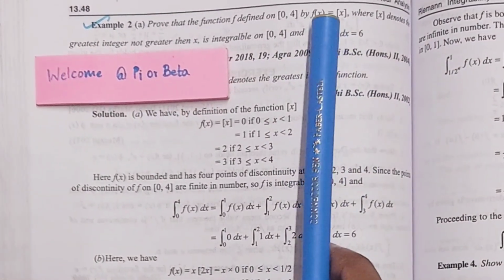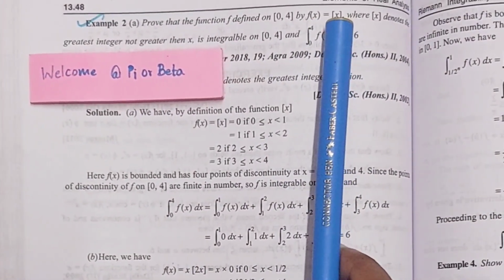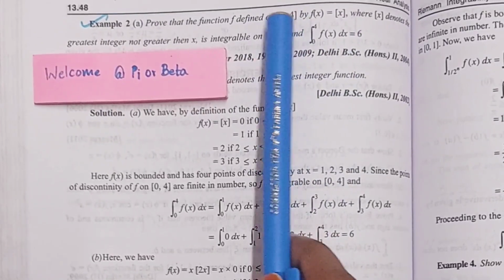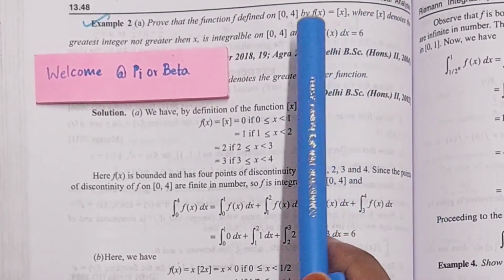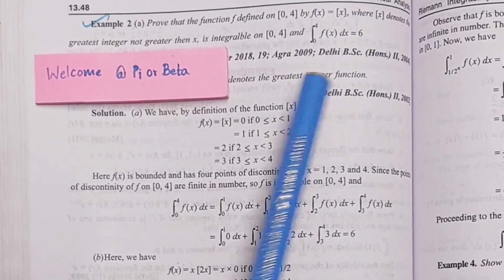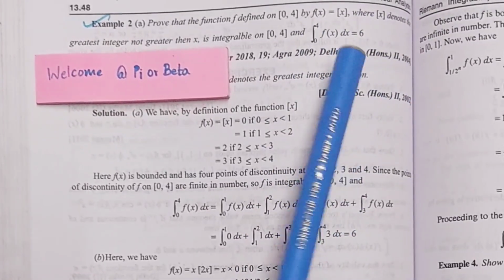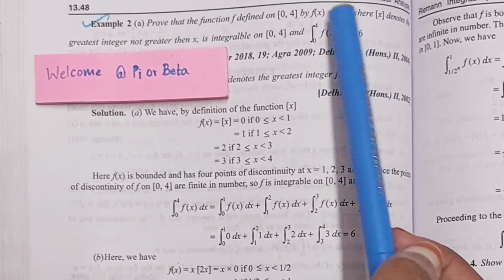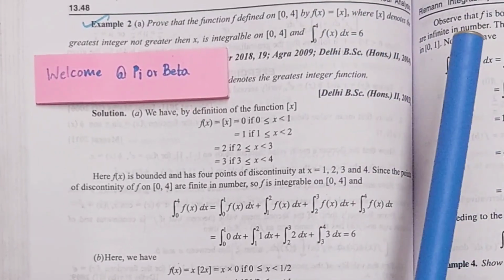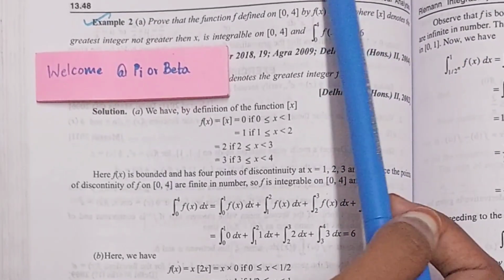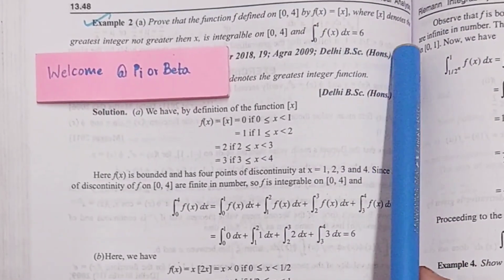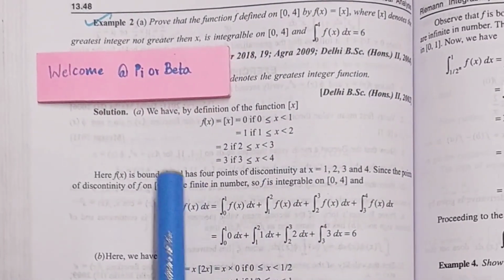Here the question is: f of x is defined as the greatest integer function of x on this closed interval. So they may ask whether this function is Riemann integrable or not. This is a basic simple question. But they also ask to find the integral value. So for that, you have to put integration and you have to find the value. Okay, so that is what we are going to see now.